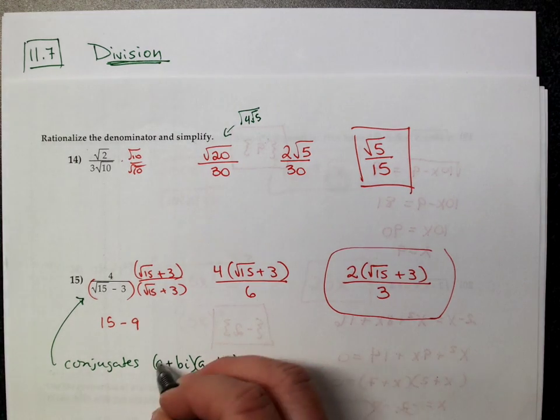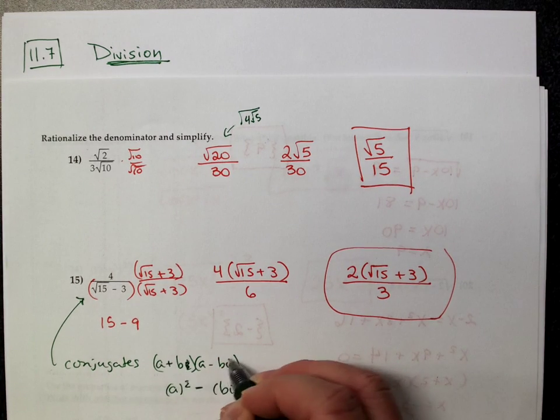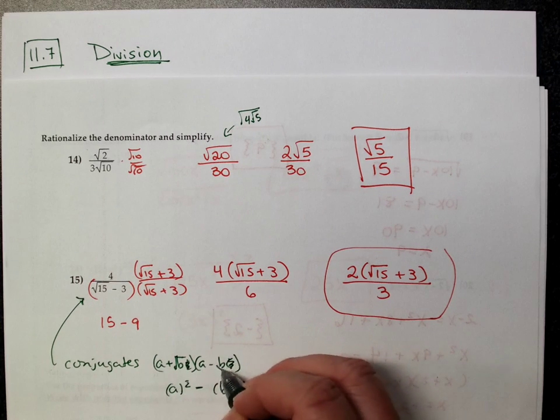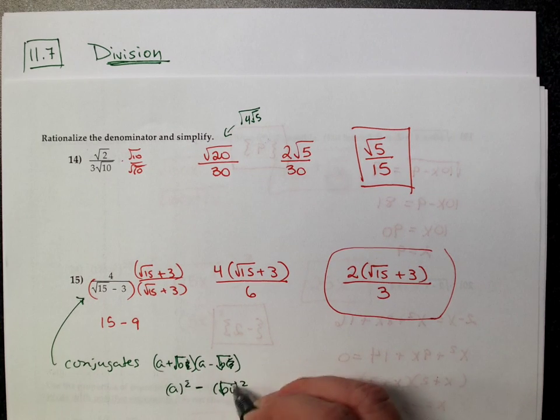Now, with the unique properties of what am I doing? I'm sorry. This is a radical, right? So that's not an i, because that's what we're about to do. So radical b. Sorry about that. So this would be radical b squared.